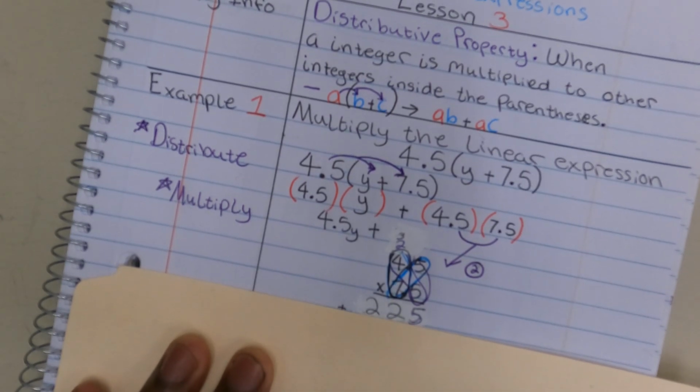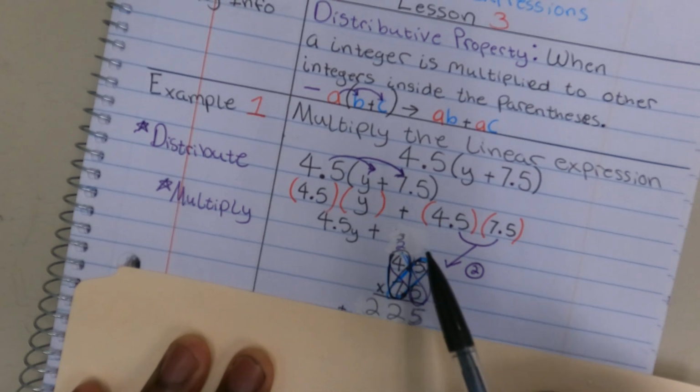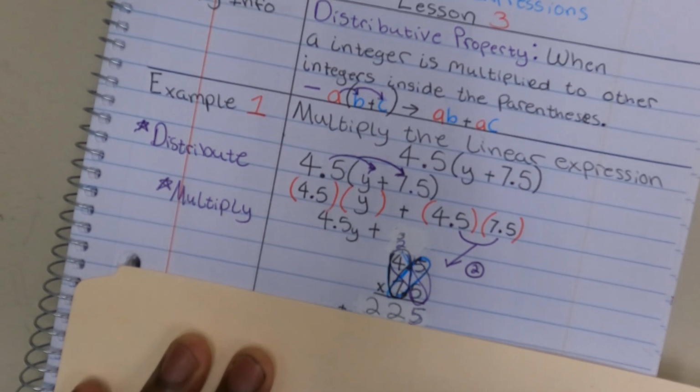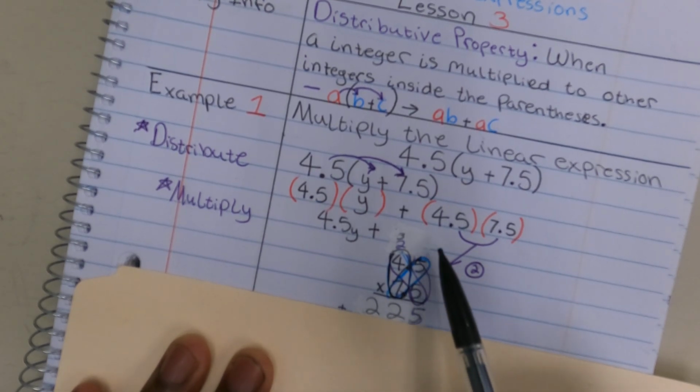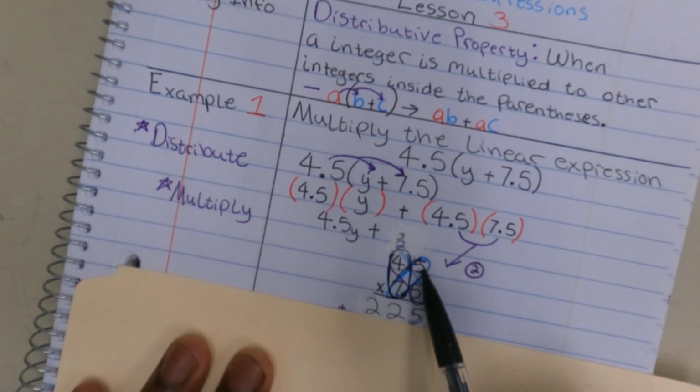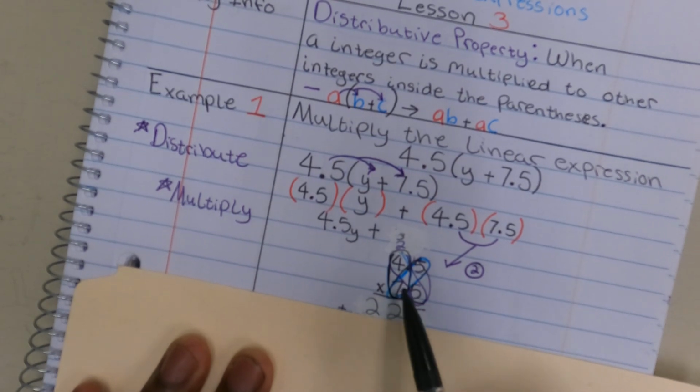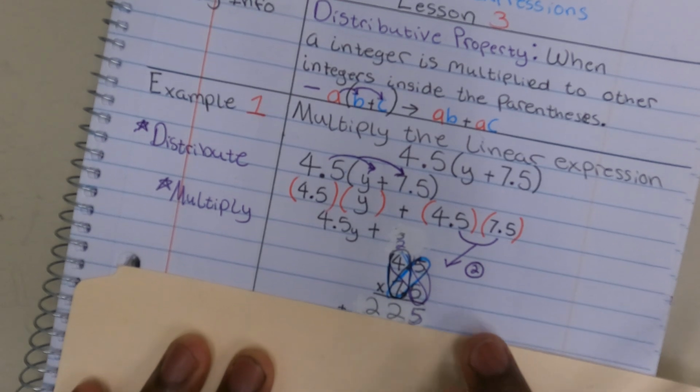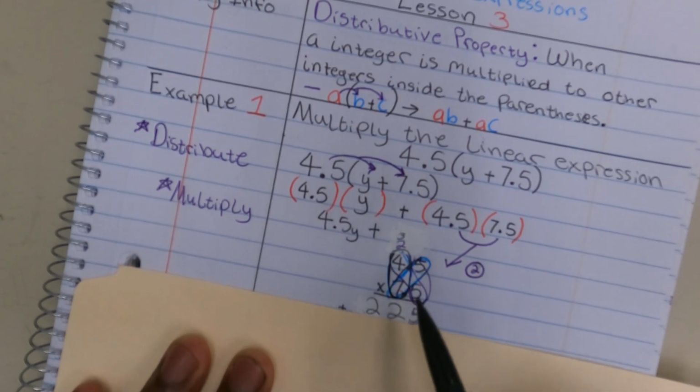So excuse the mess. When you're doing multiplication of decimals, you need to count how many integers are behind a decimal point. So we have 2 because we have 2 decimals. So 4.5 and 7.5. The total amount of numbers behind the decimal point are 2.